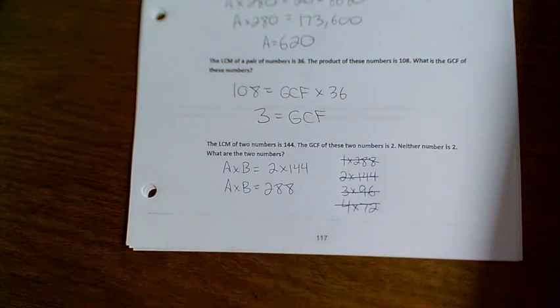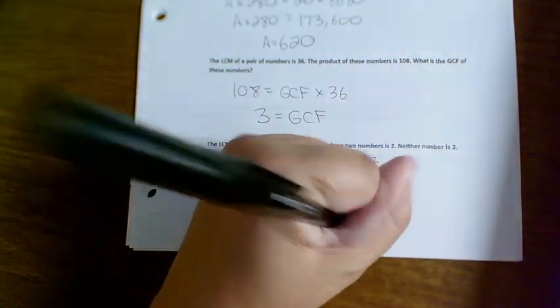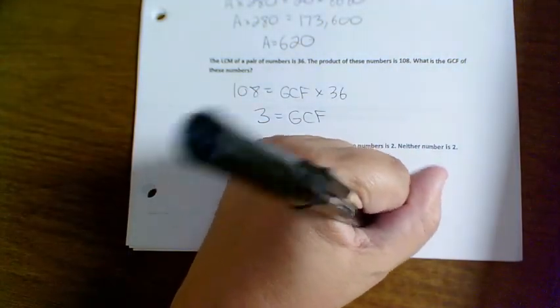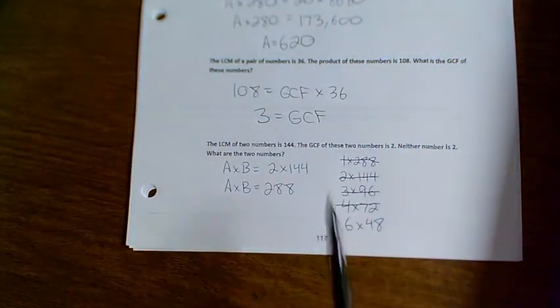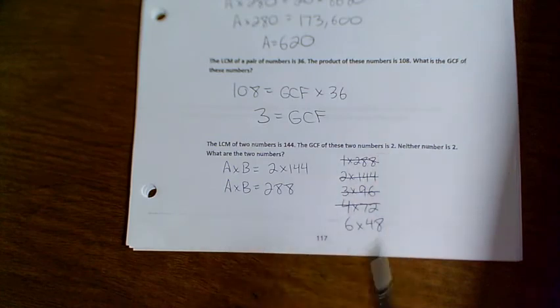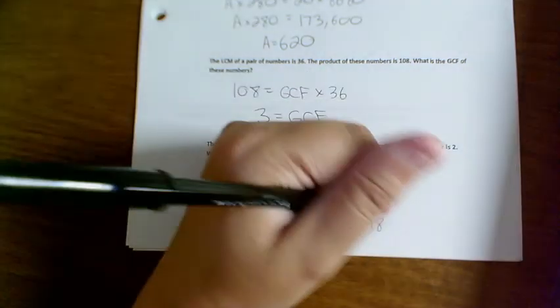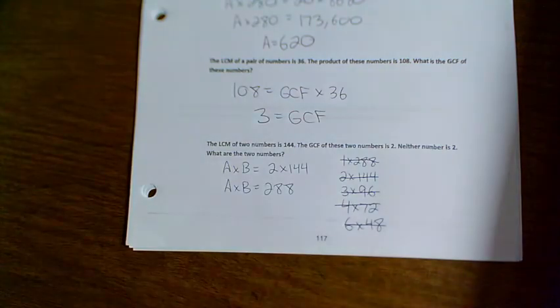Let's see, 5 is not going to work. What about 6? 6 should work since 2 and 3 worked. So what about 6 and 48? Is their greatest common factor 2? No, because 6 divides evenly into 48. So their greatest common factor would be 6. So it can't be 6 and 48.